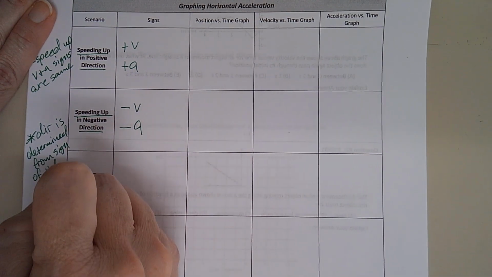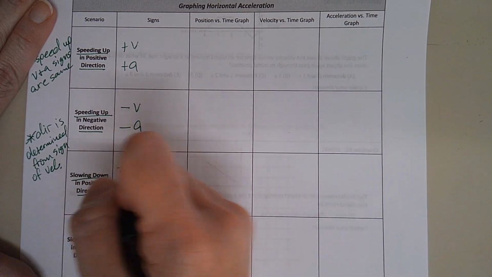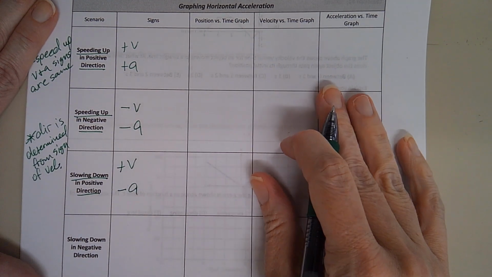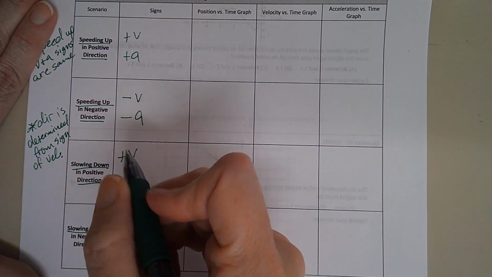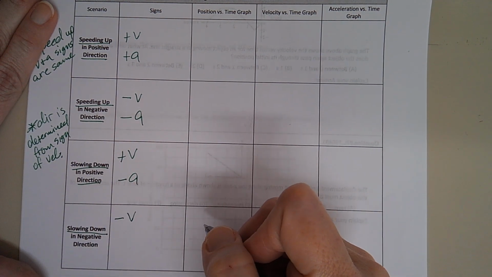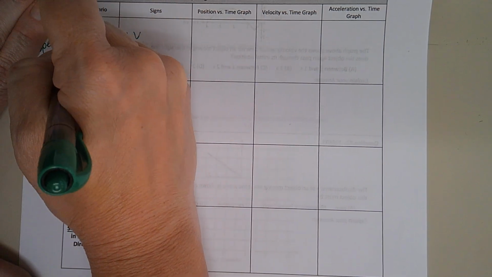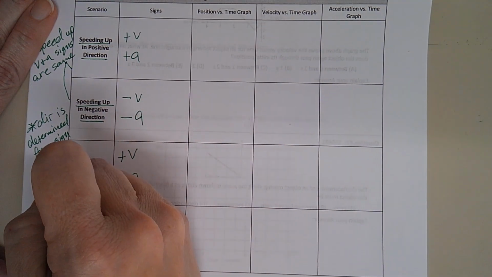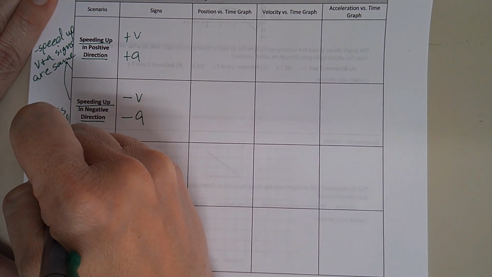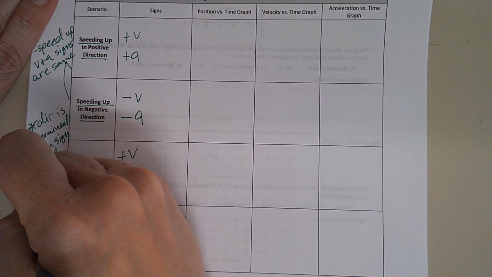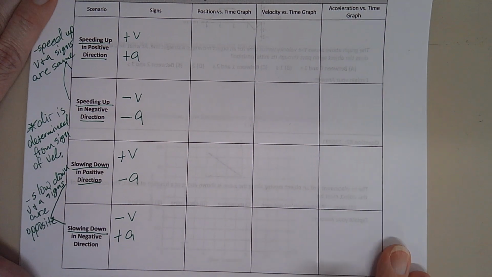So if something is slowing down but in a positive direction, it's going a positive velocity because it's a positive direction, but if it's slowing down, then it has a negative acceleration. It's decelerating. Okay? If something is slowing down in a negative direction, so if it's going in a negative direction, it's going to have a negative velocity. So if it's slowing down, its sign of acceleration is going to be opposite, so it's going to be positive acceleration. So for both of these, you have that for an explanation. For both of these, if you are slowing down, so if you slow down, your V and A signs are opposite. Okay, so those are the signs.